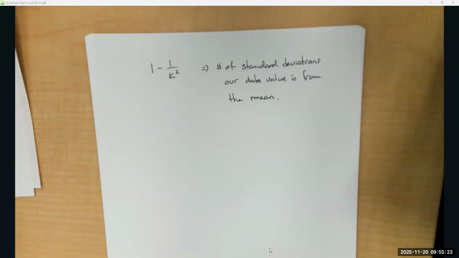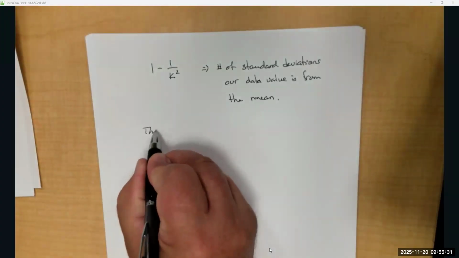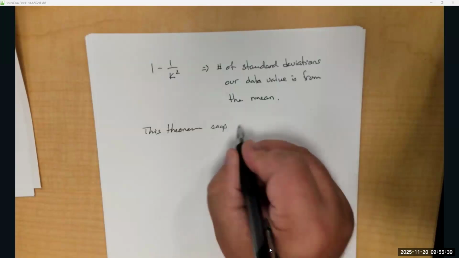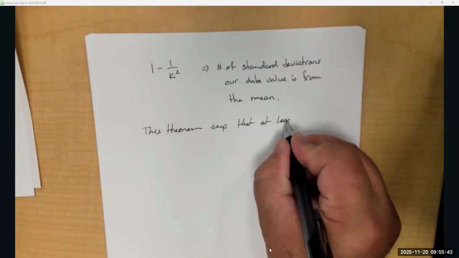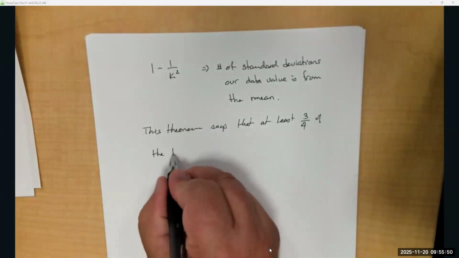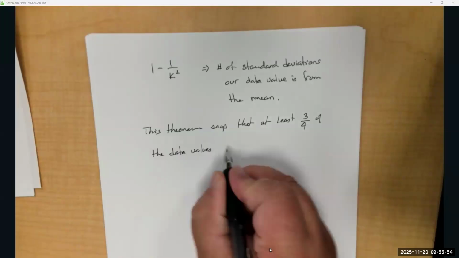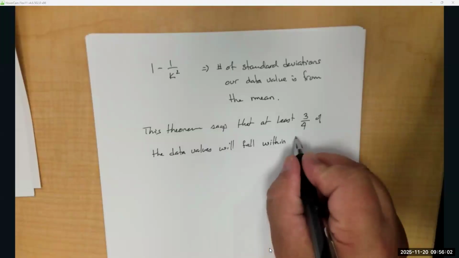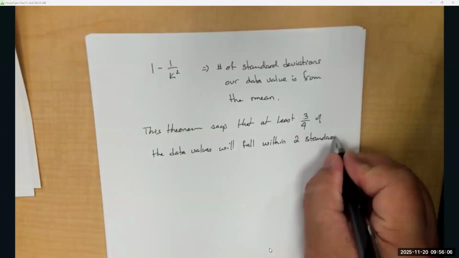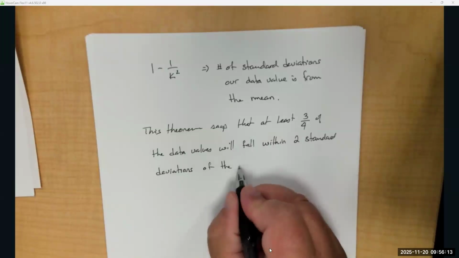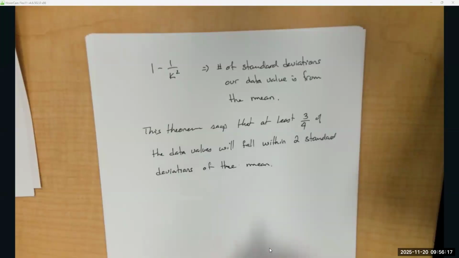Now, what does that matter? What this says is, this theorem says that at least 3/4 of the data values will fall within 2 standard deviations of the mean of that data set.